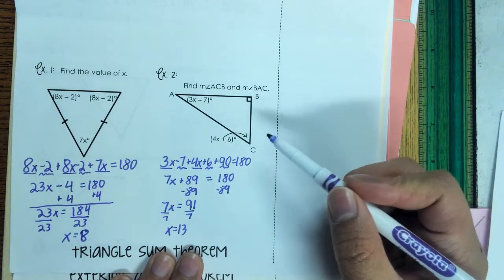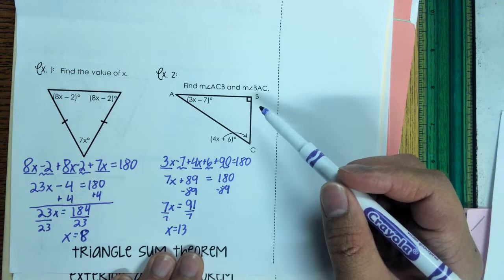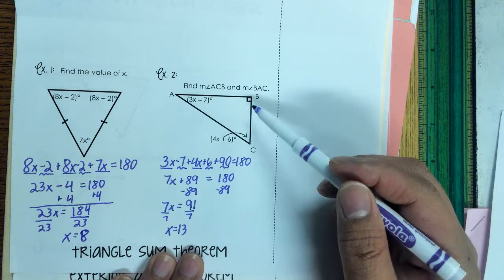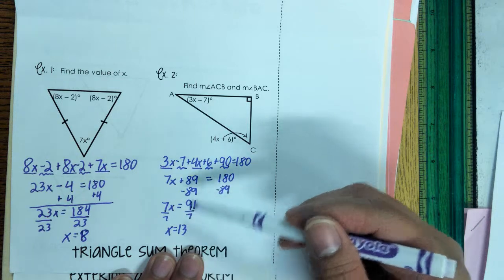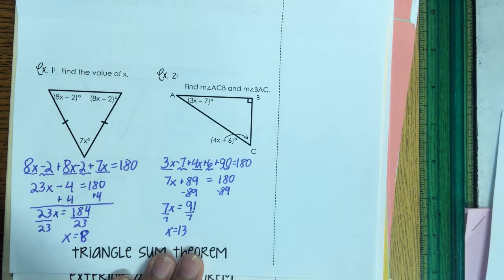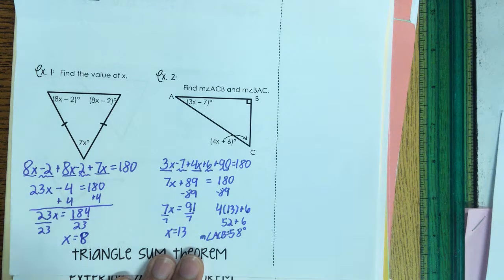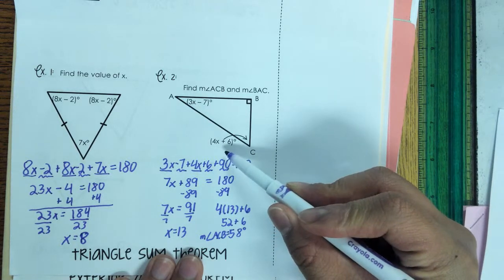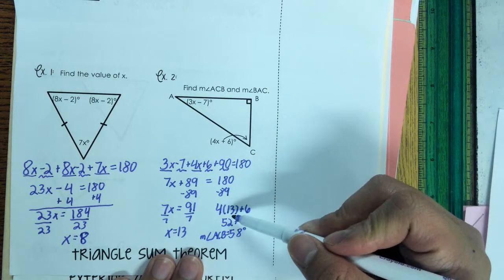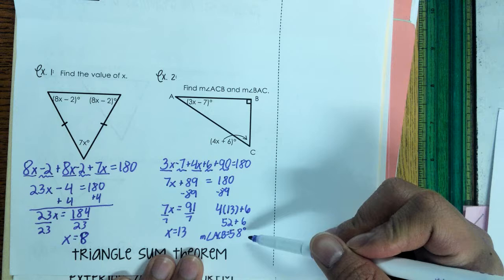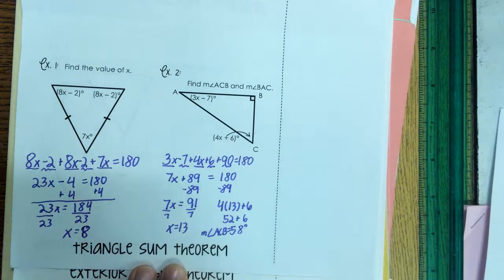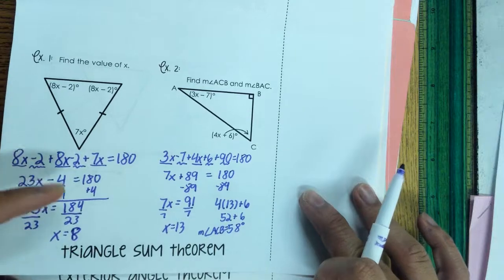So our next step is to find the angles. I'm going to find the measure of angle ACB, meaning this angle down here. Now that I know x equals 13, I can plug that 13 in for x. Again, I would like you to pause the video and spend a few moments solving, then continue when you're ready. Plugging 13 into 4x plus 6, we get 4 times 13 plus 6, which is 52 plus 6, which tells me angle ACB is 58 degrees. And that's our triangle sum theorem. So last, we will go to the exterior angle theorem.